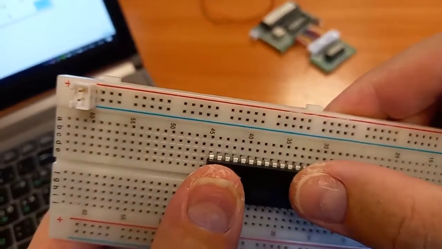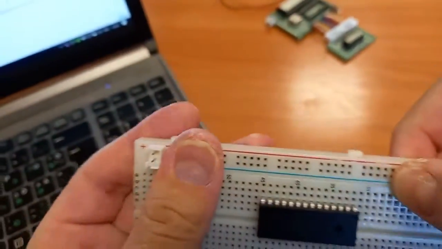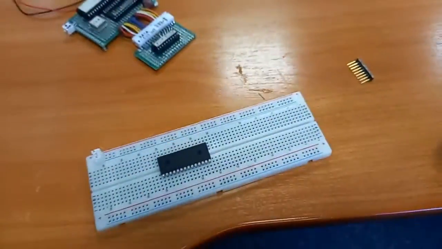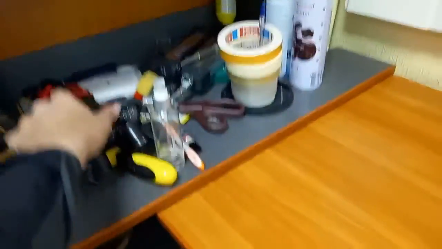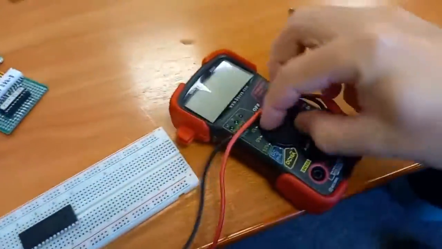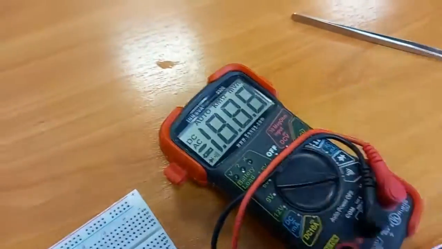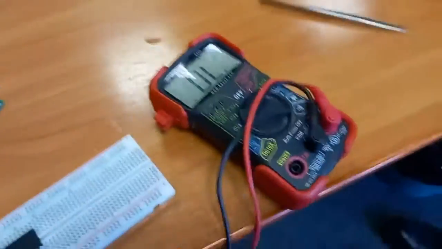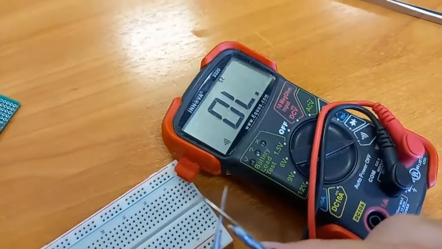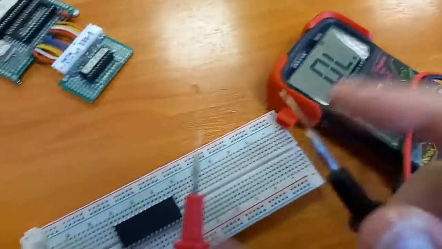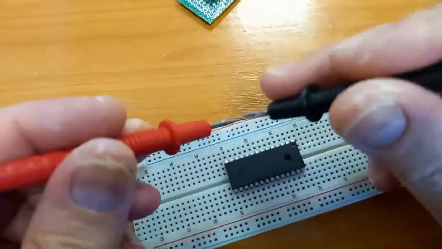For example, if we put it like this, then if we take the multimeter, continuity, yeah, if it's joined, then it gives sound.